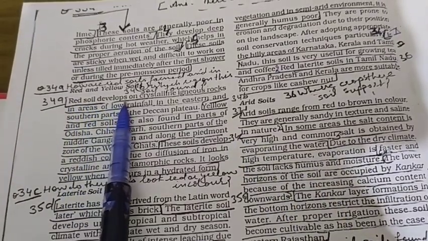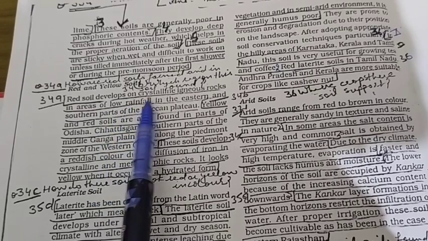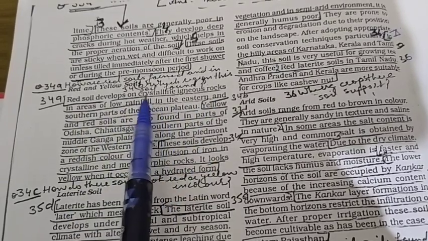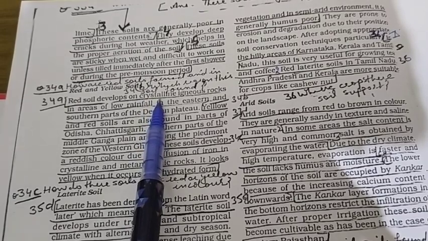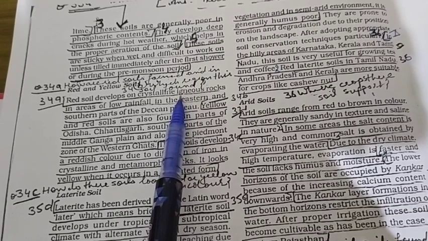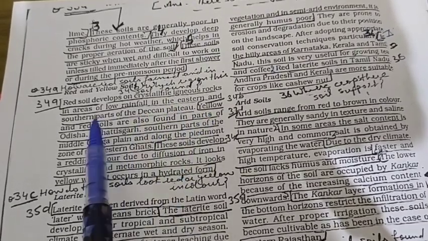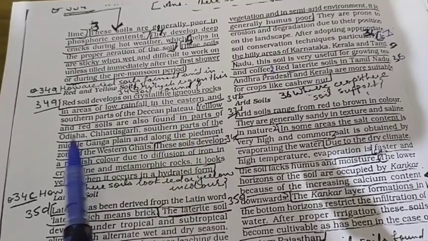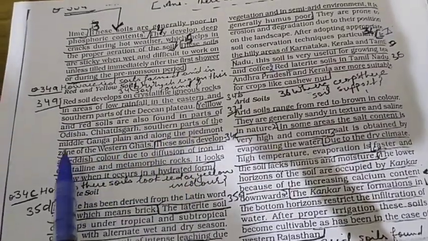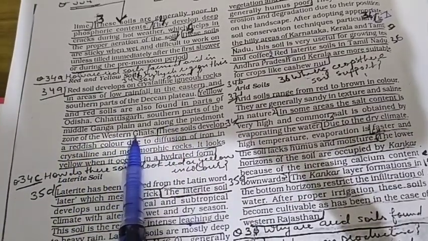Red soil develops on crystalline igneous rocks in areas of low rainfall in the eastern and southern parts of Deccan Plateau. Now, crystalline igneous rocks are formed by the cooling of molten magma on the Earth's surface. Yellow and red soils are also found in parts of Odisha, Chhattisgarh and southern parts of Middle Ganga Plain and along the Piedmont zone of the Western Ghats.